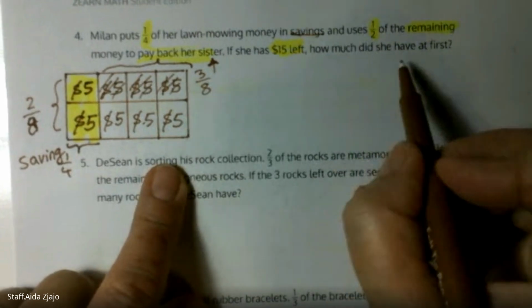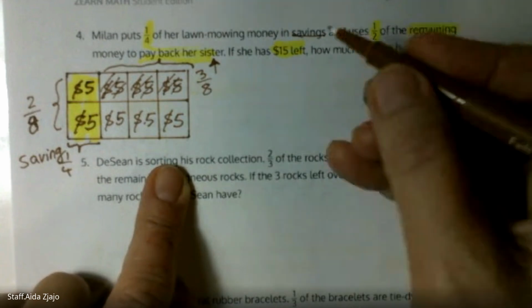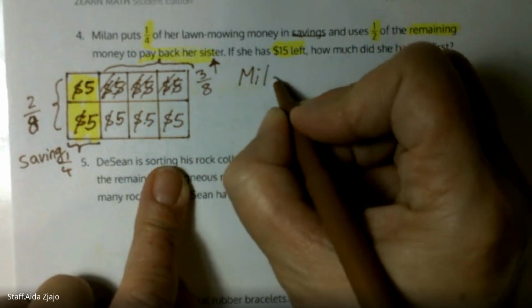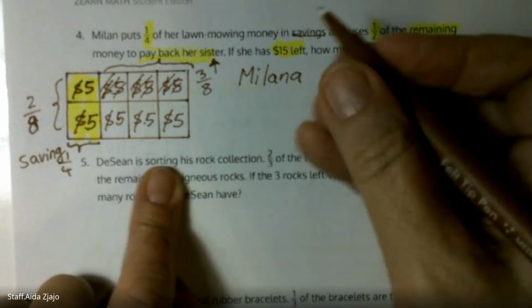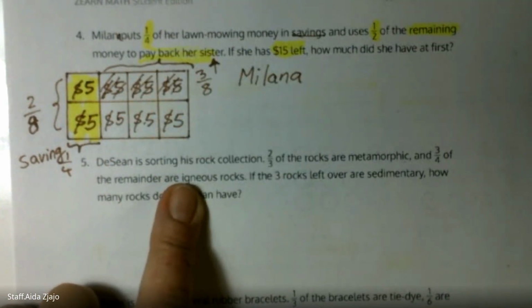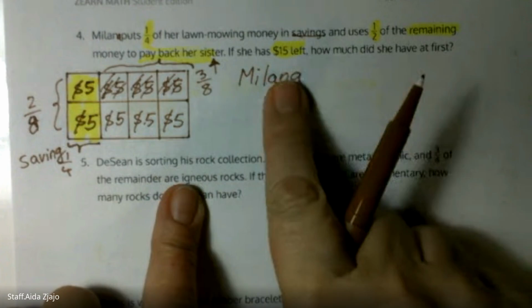So how much did she have at first? So I'm going to change the name to Milana. If you put A, it becomes a lady's name.